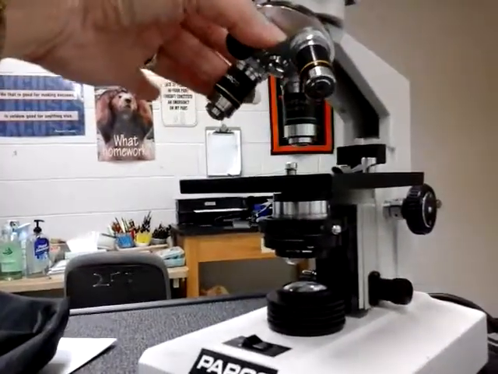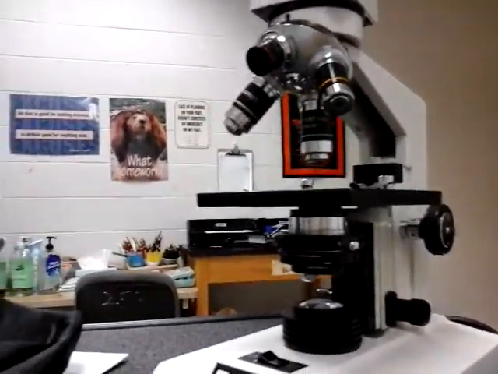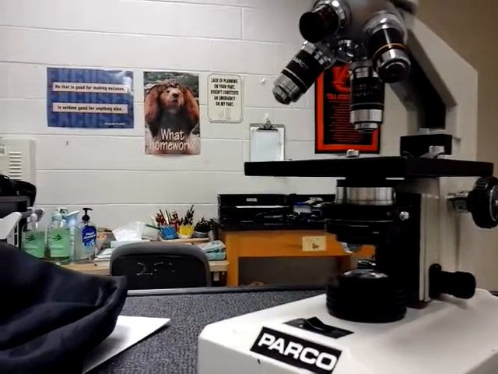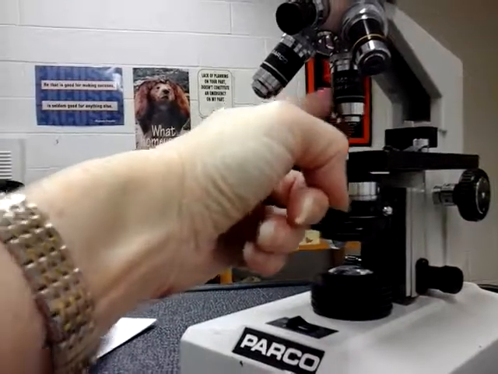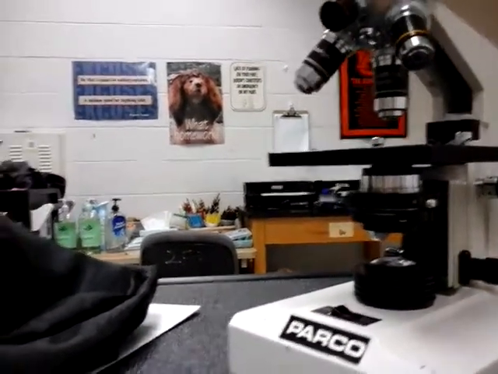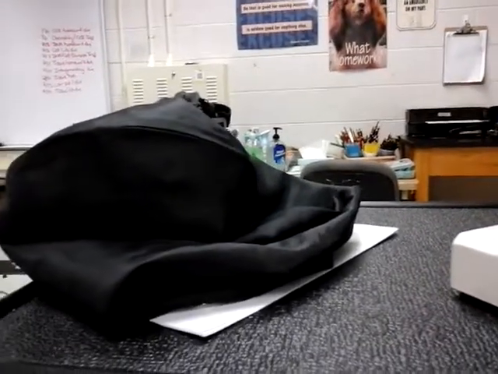And then when you flip to what we call blue power, that is high power. So somewhere on your sheet, write blue equals 40. This thing alone will magnify things 40 times. So when you're on blue power, you're actually magnifying things 400 times.